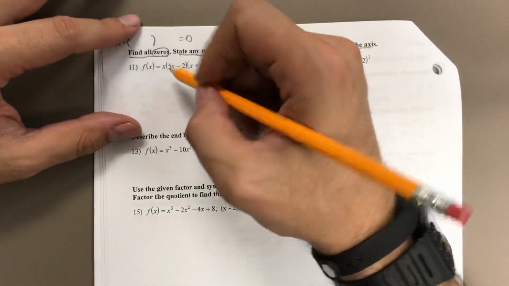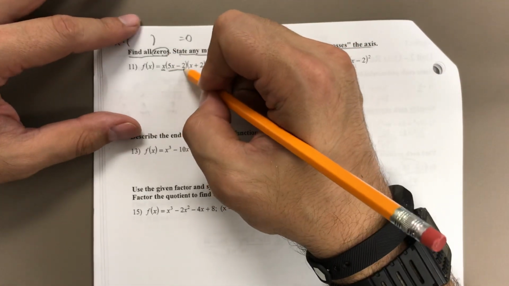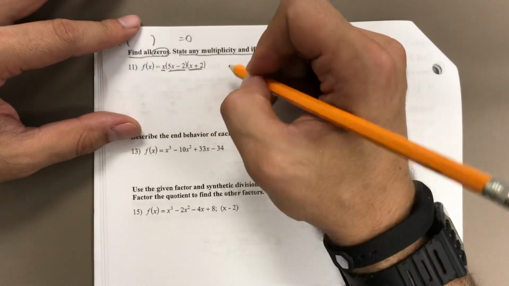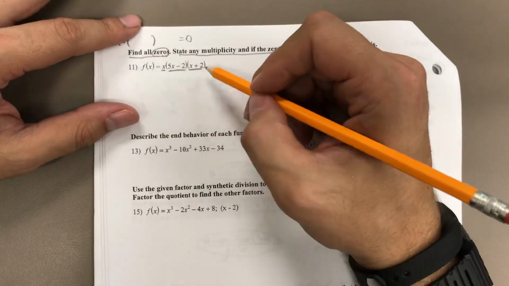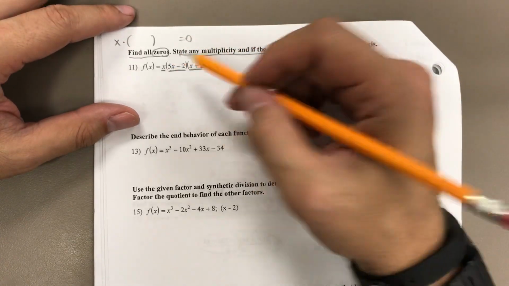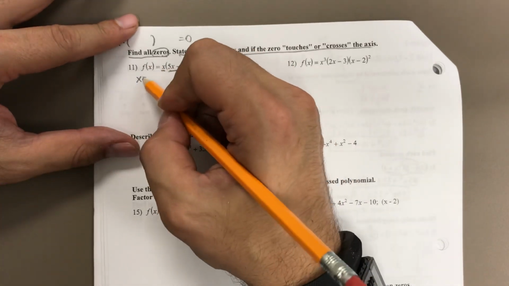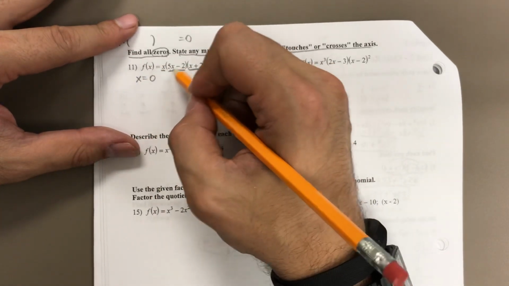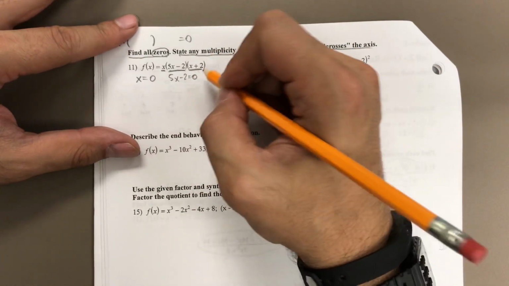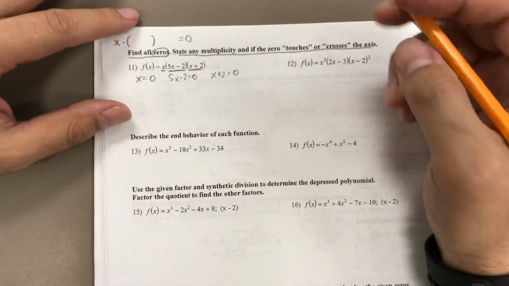All right, so one zero that we have can be found from the x. One zero can be found from the 5x minus 2. And one zero can be found from x plus 2. Each of these factors of the polynomial has to be set equal to 0 so that we can solve for the zeros. So for the first part, x equals 0. For the second factor, 5x minus 2 equals 0. And then x plus 2 equals 0 for the third part of the polynomial.